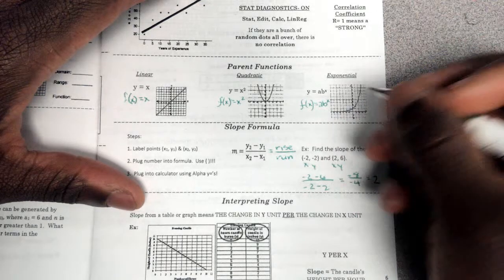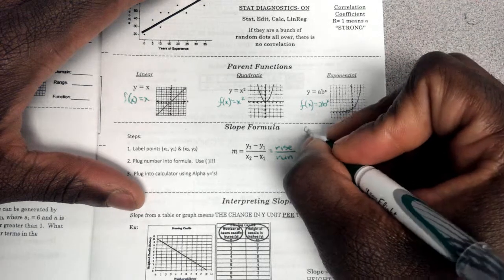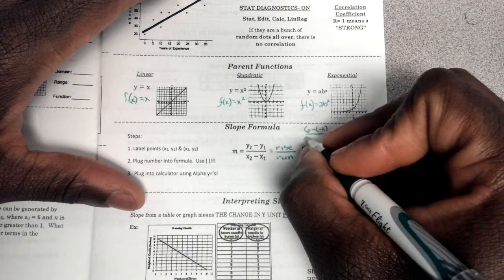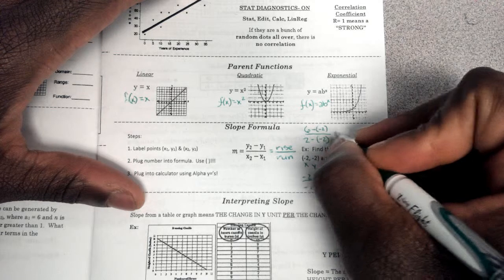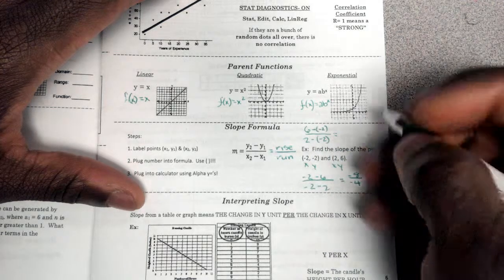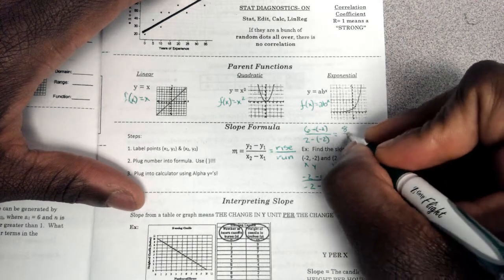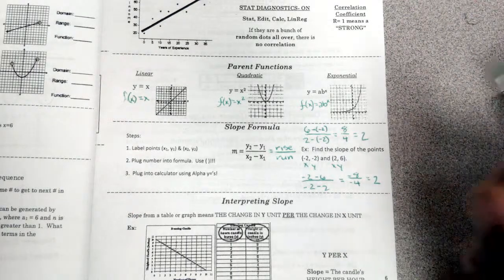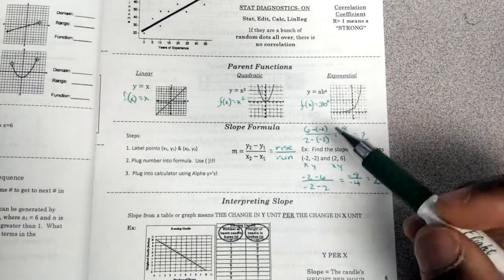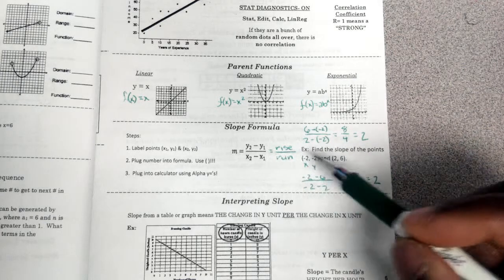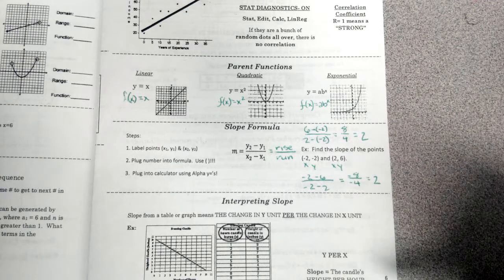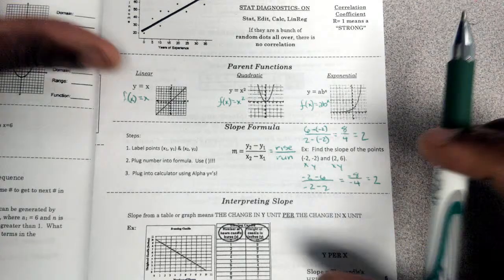Now I'm going to do it the other way also, so you see it doesn't matter. So you have 6 minus -2 and 2 minus -2. We know that negative turns to a plus, so you have 8 over 4, and that is 2. So it doesn't matter which one is the first or second point, it just matters the order in which you do it. If I do this y first, at the bottom I have to do this x first. So that's the only thing that matters on there.